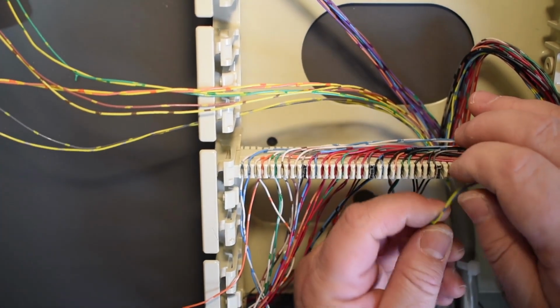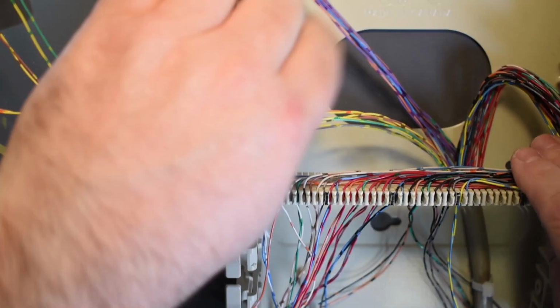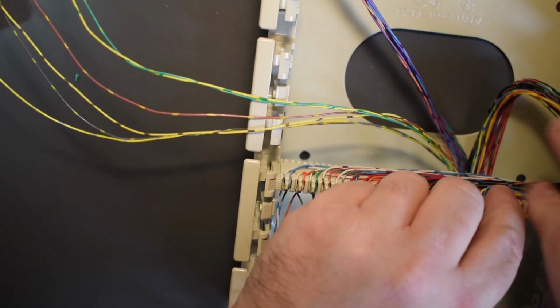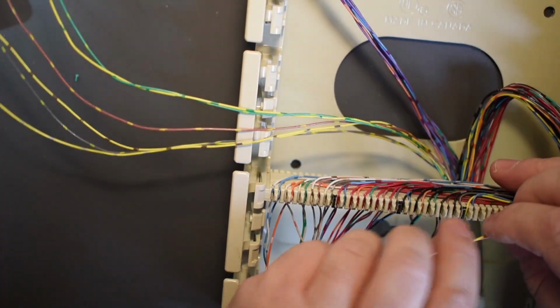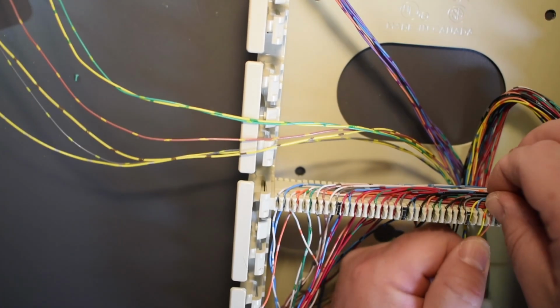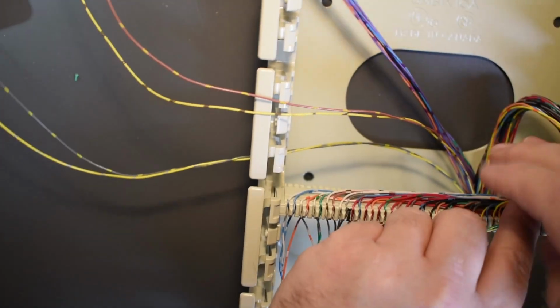So here's the blue, and yellow goes first. Orange. Yellow goes first because it's a group color. Green. Yellow goes first.